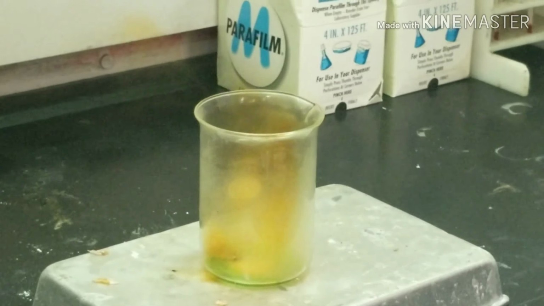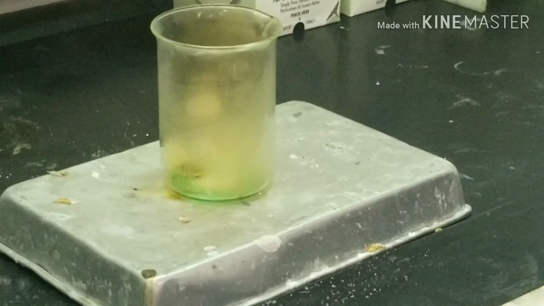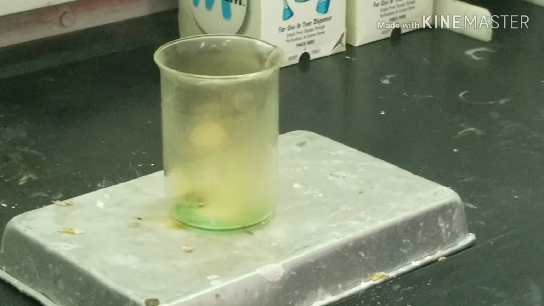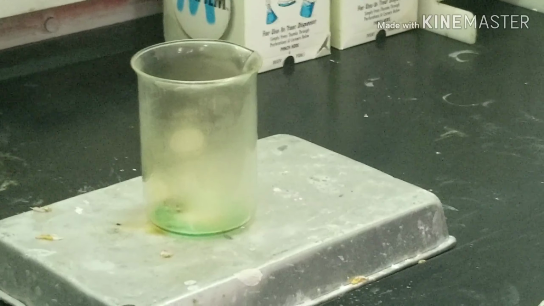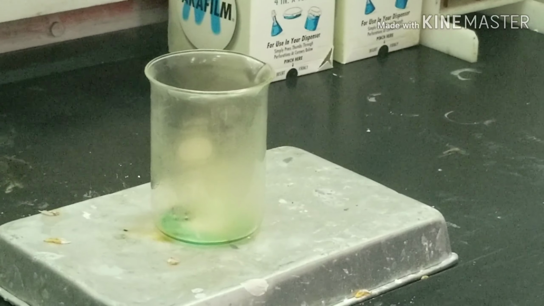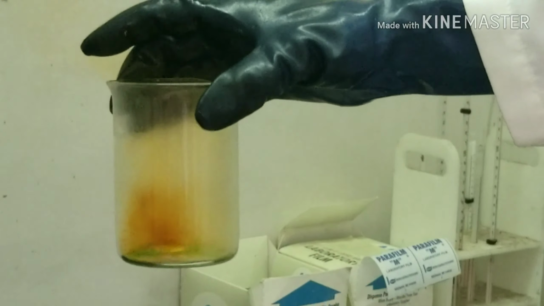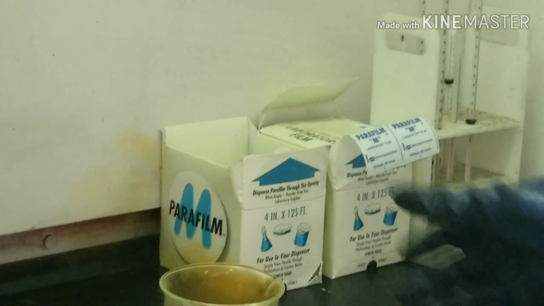Certainly still reacting a little bit. We'll wait just a little bit longer. If I tilt this a little bit, you can see that bluish, greenish color right there. It's starting to react a little bit more, coming in contact a little bit more.